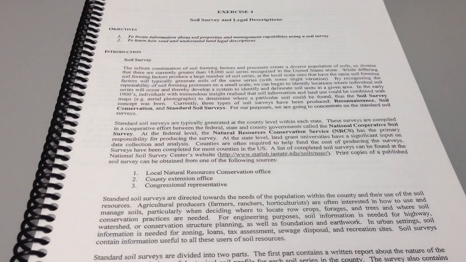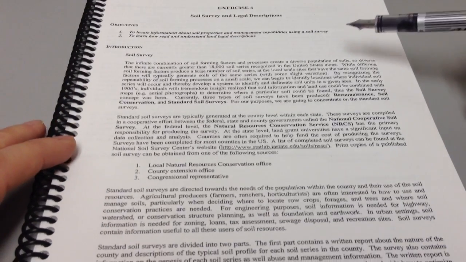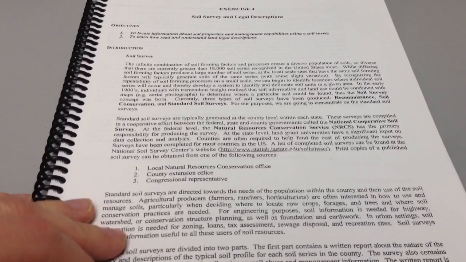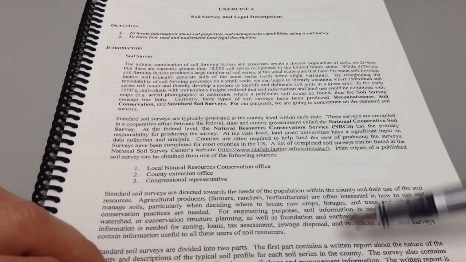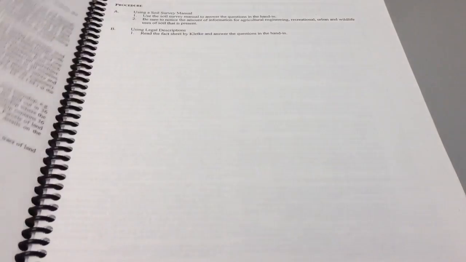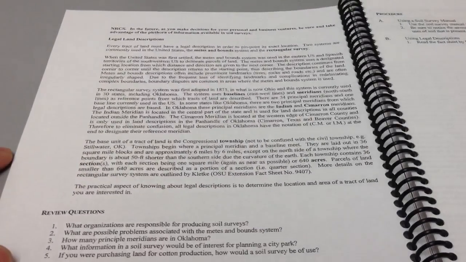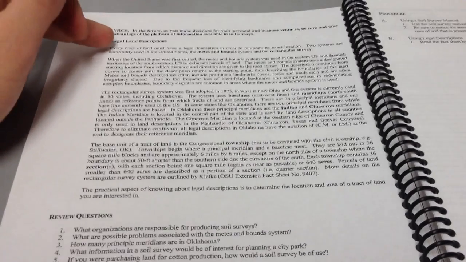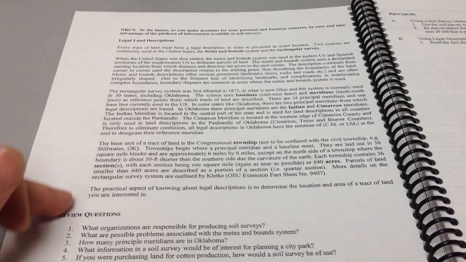I think it's really important for you to understand what's going on with a printed soil survey, so that you understand what's available to you in the web soil survey, and it makes a little bit more sense. You need to read through this material, so the information on how soil surveys began, what they are, some of the information that there is in them. I'd like for you to read this, also read this legal land description.